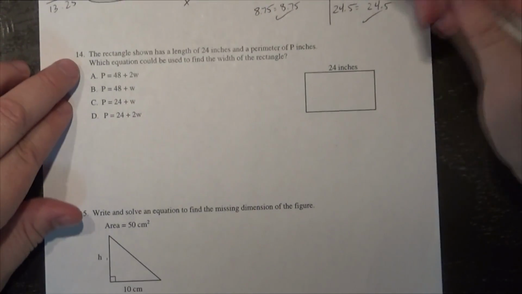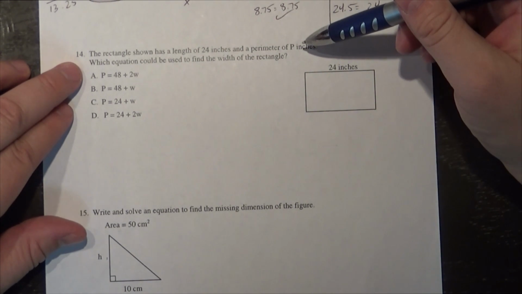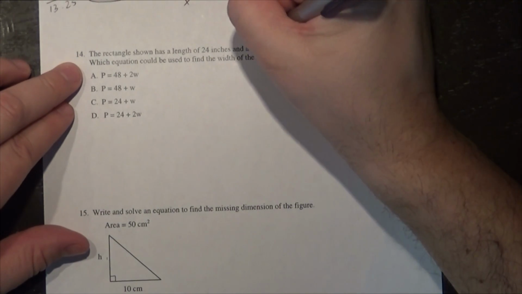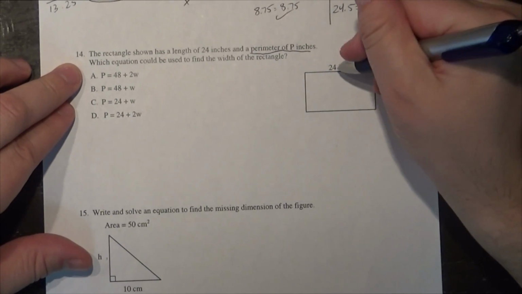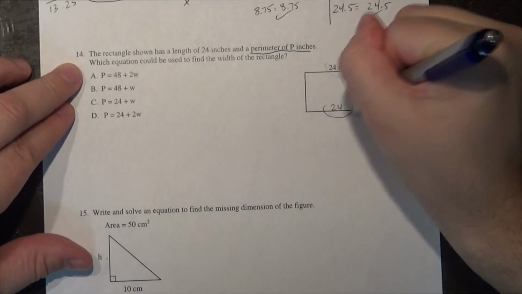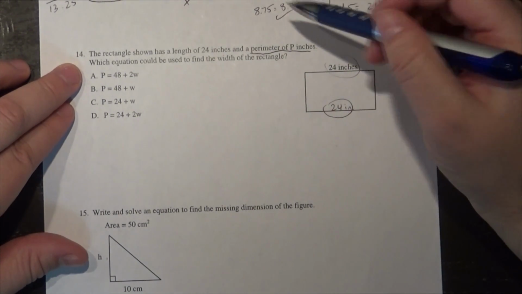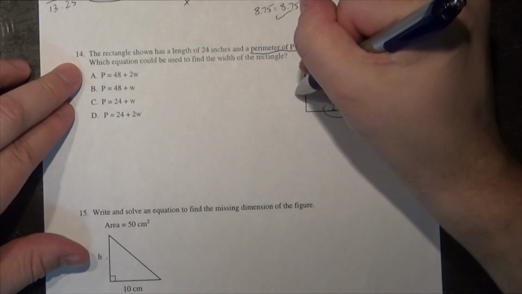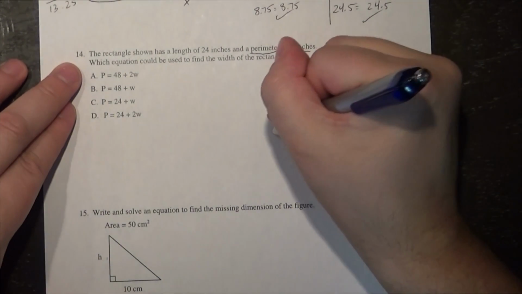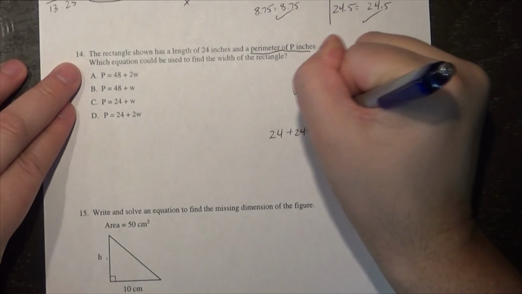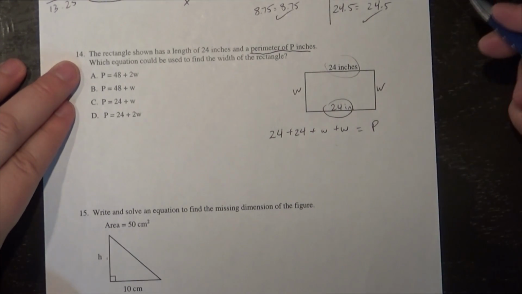Number 14, it says the rectangle shown has a length of 24 inches and a perimeter of p inches. Which equation could be used to find the width of the rectangle? All right, so the perimeter is p inches. I know this is going to be 24. This has to also be 24 inches because it's the other side of the rectangle. And then I don't know what the width is. So the width I could just label as W, and I know this is going to be W as well. And if I'm doing the perimeter, that would be 24 plus 24 plus W plus W because I add up all the sides. That's all going to equal my P.